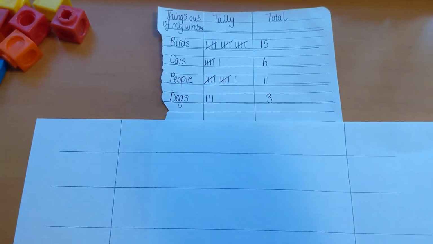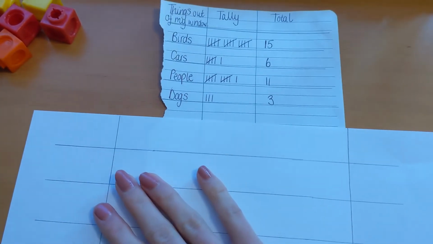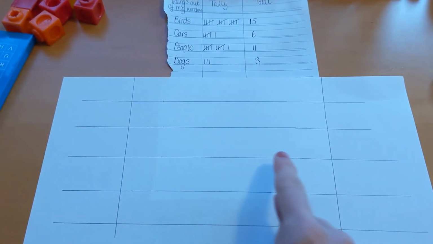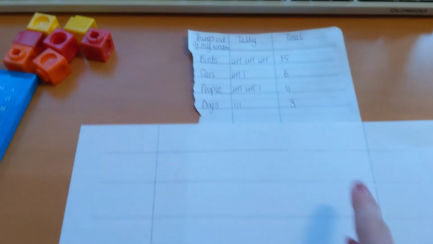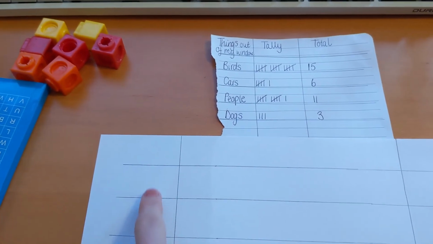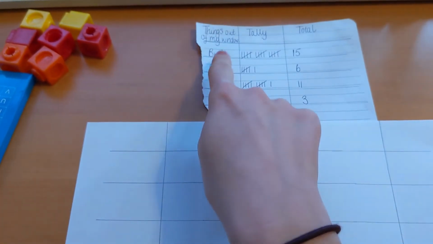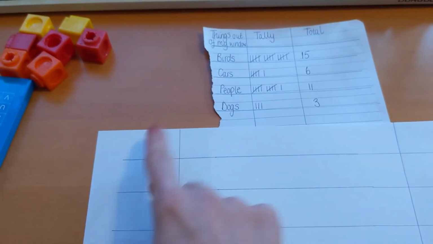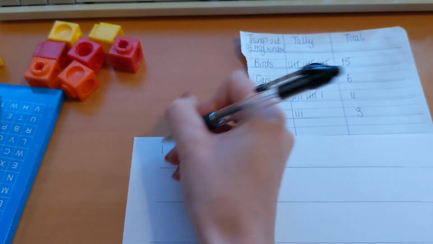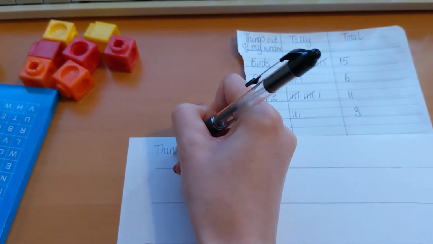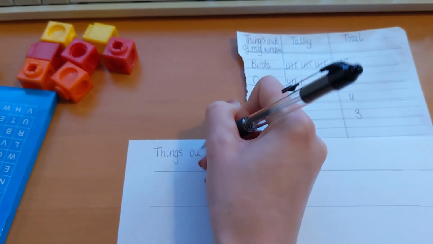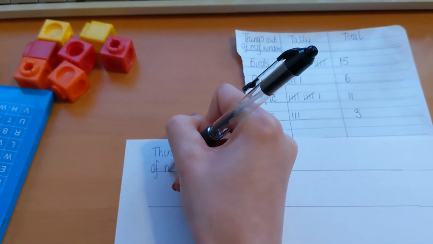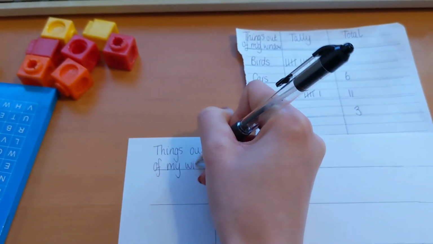Let's now look at turning our tally chart from yesterday into a pictogram. So I've drawn out my table. I've got the same amount of columns and rows, but I've made my middle one nice and wide to fit all my pictures in. So I now need some suitable headings. So this column here isn't going to change. It's still going to have these 4 things in. Obviously your last one is different. Things out of my window. So these in here I will still write things out of my window.